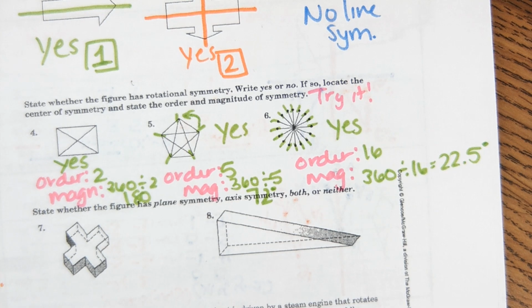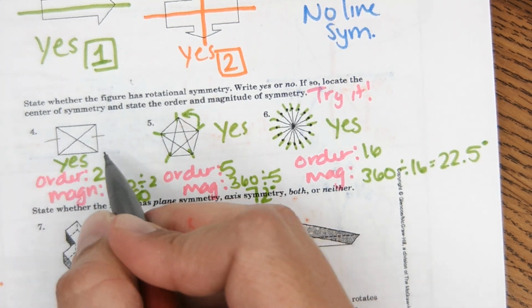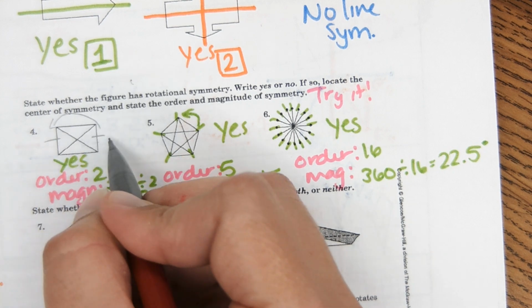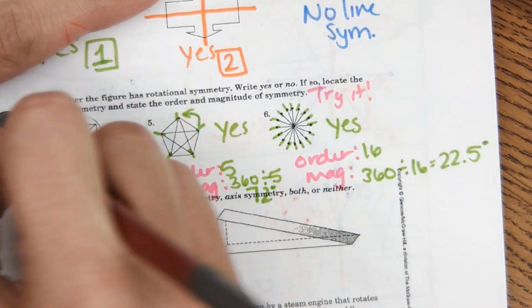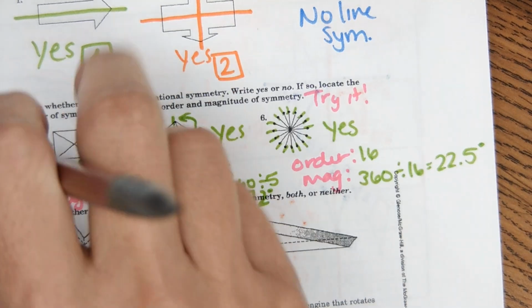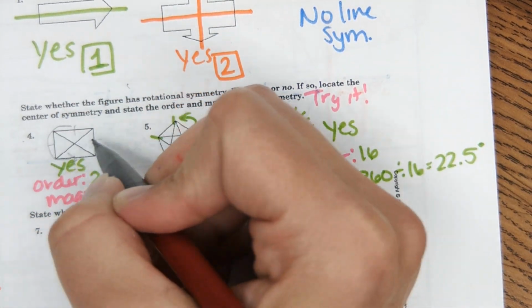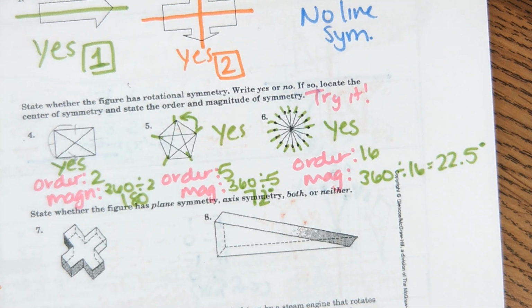Number 4 kind of caught people off guard. So I would put the 2 right here, and then it would have to spin 180 degrees to land on itself. You could, yeah, it'd be 2. It would either be here and here, or the top and bottom. I guess it doesn't matter. It would just take 180 degrees to turn on top of itself.